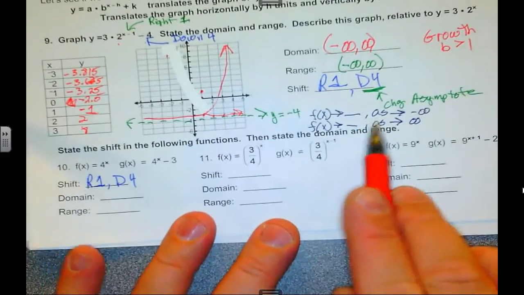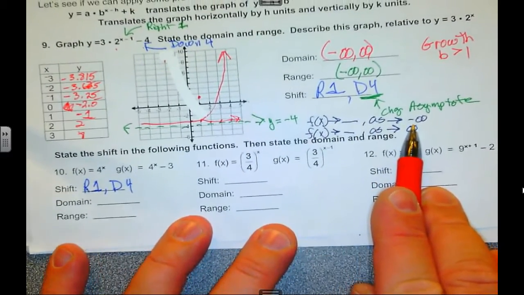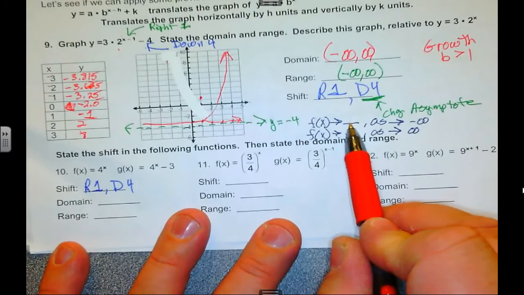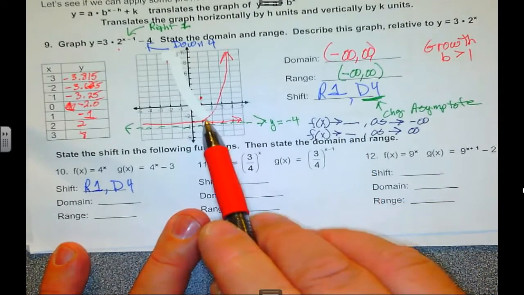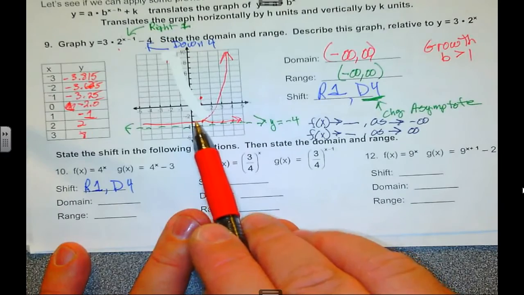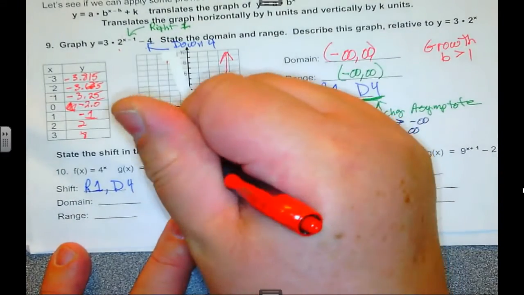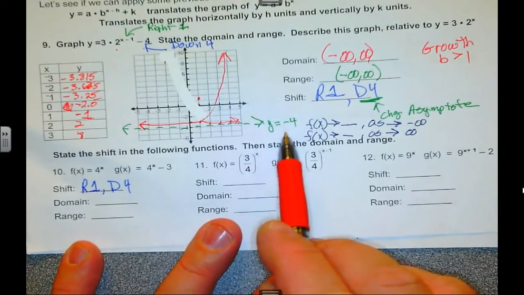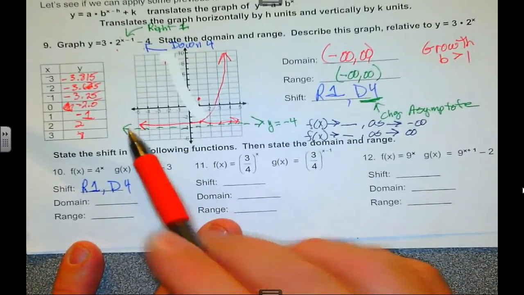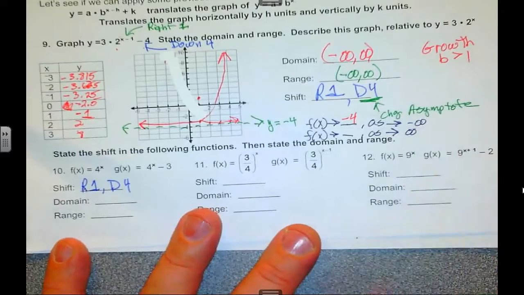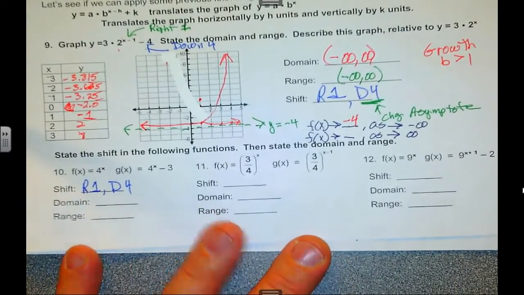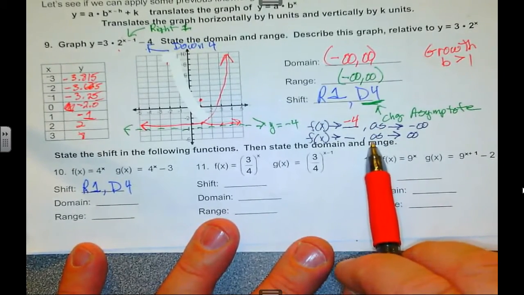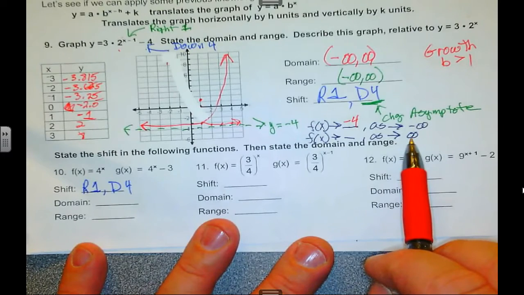Okay, so as my x moves to the left, what's happening to my y? Where does it approach? As my x moves to the left, what happens to my y's? Yeah, it approaches negative 4, right? Oh, it does not. You're just saying that. As my x goes to the right, what's happening to my y?